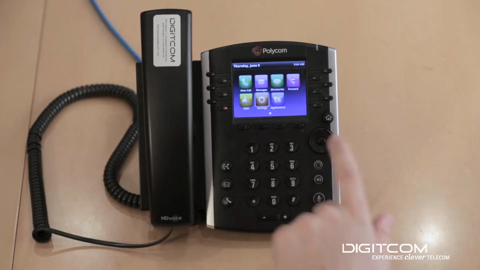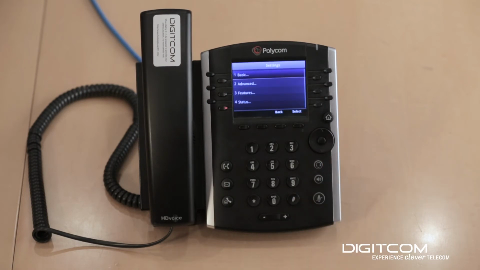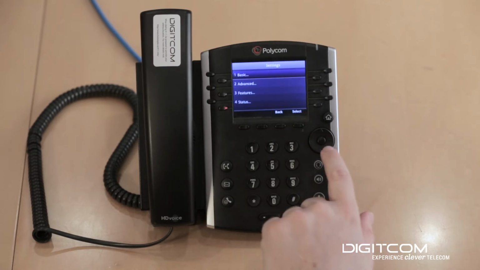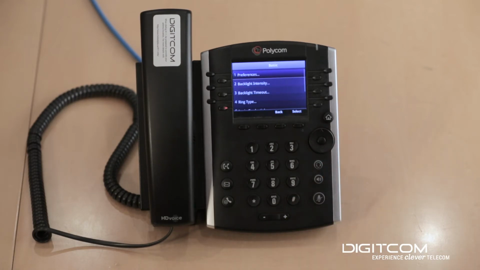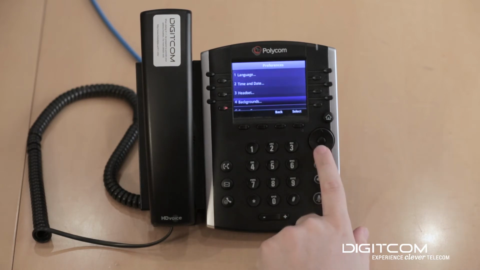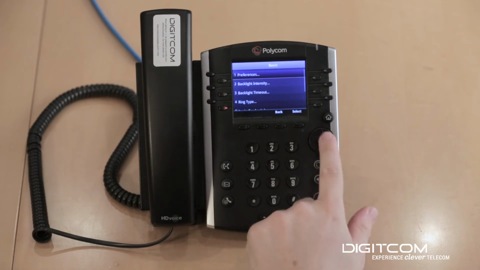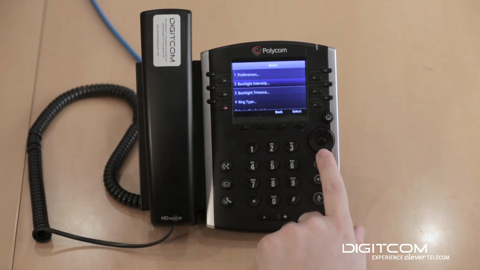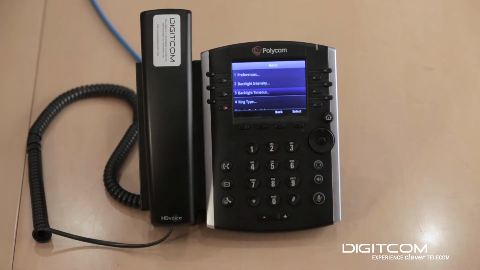The next one on the list is the settings section. The only section in here that you may be concerned about is the basic settings. These will allow you to change certain things about your phone, such as the language, your date and time, what kind of backgrounds you want on the screen, how bright you would like the screen to be, how long you would like the screen to stay bright, or the most common, the ring type. This will allow you to change the ring type on your phone.